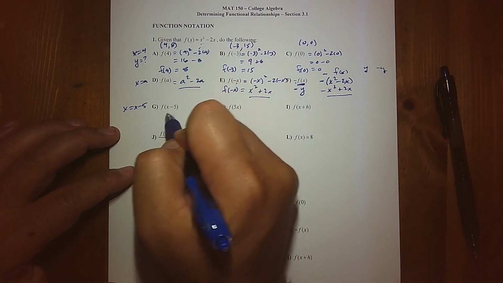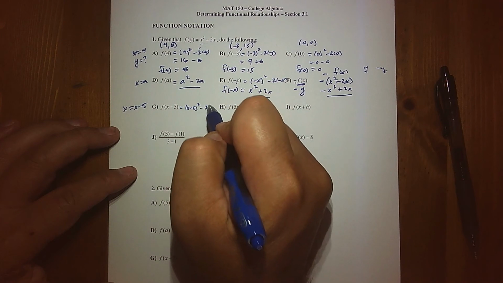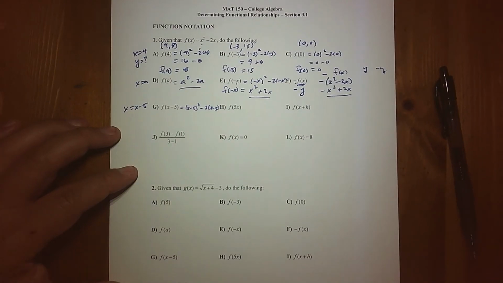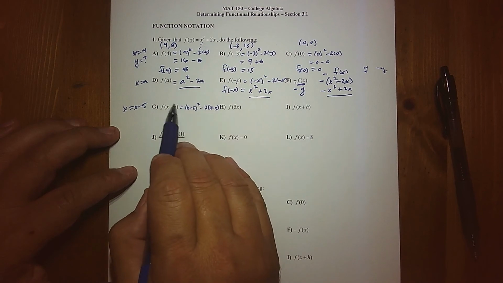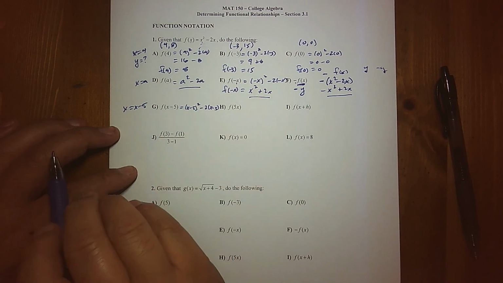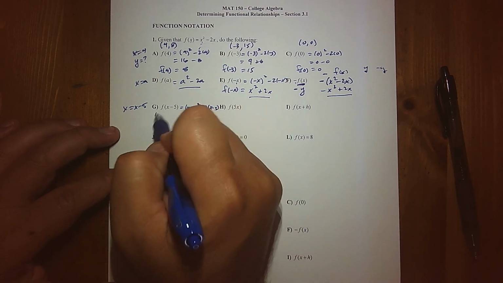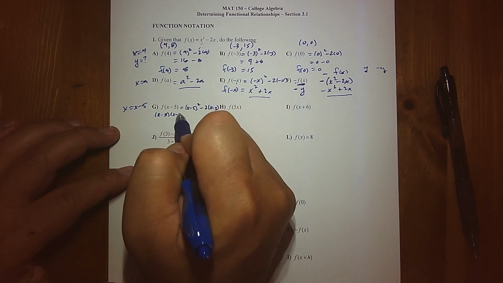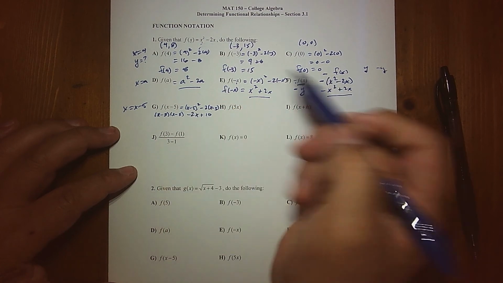Well, in this case, what we do is we take that and we square it, and we take that and multiply it by 2. So I'm just replacing the x with x minus 5. It's in the parentheses, so it's impacting our input. Cleaning this up, we would have to FOIL this part out, and here we would distribute. I think we get that.